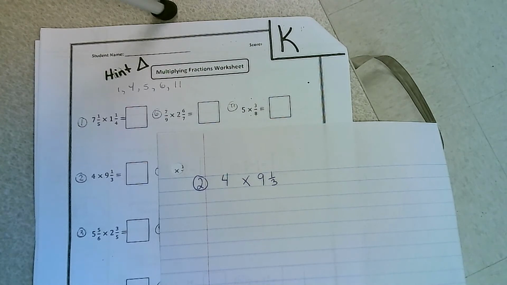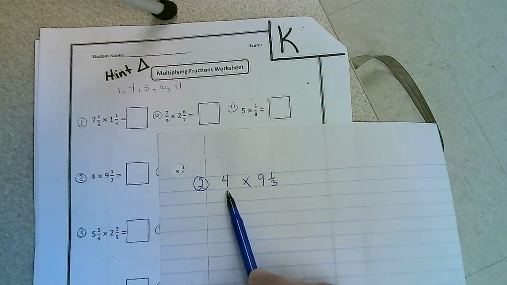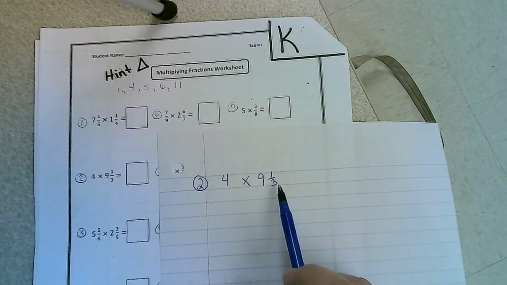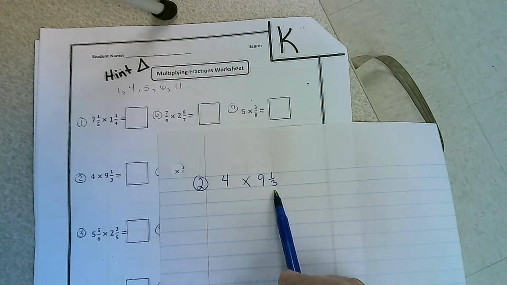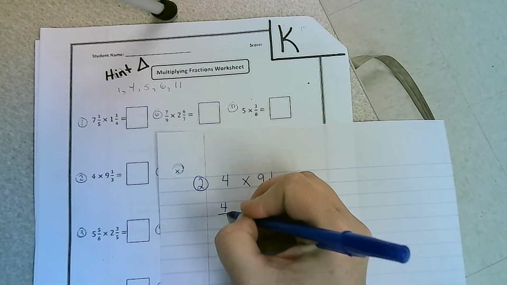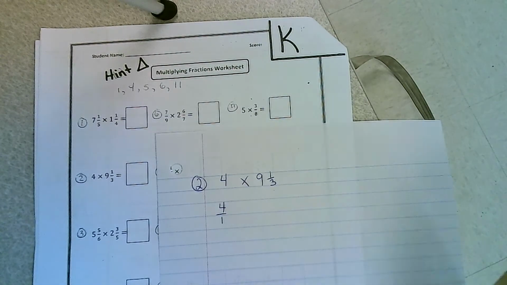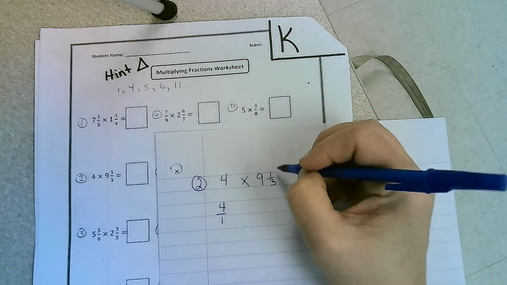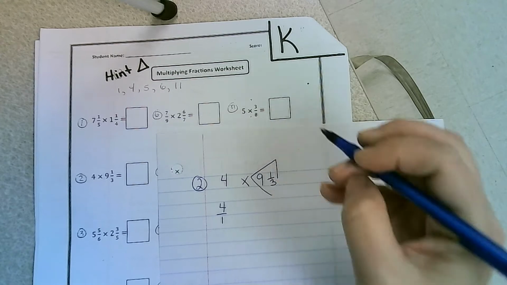Step 2, make each of those a fraction. If you do not remember how to make whole numbers fractions, you can review the video. If you do not remember how to make mixed numbers into fractions, you can review the video. Okay, so for a whole number, 4/1. For a mixed number, we do triangle.